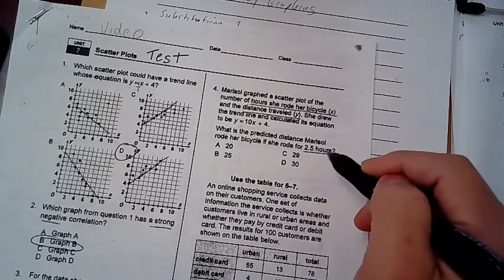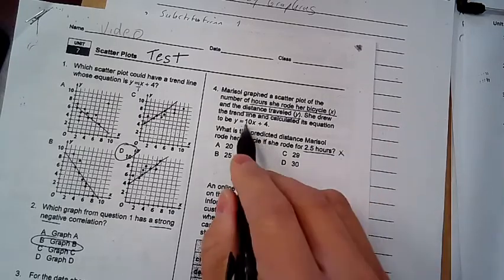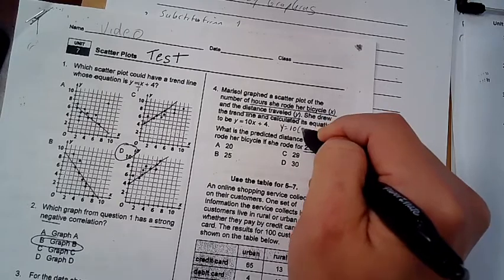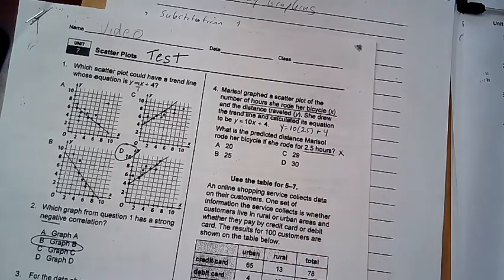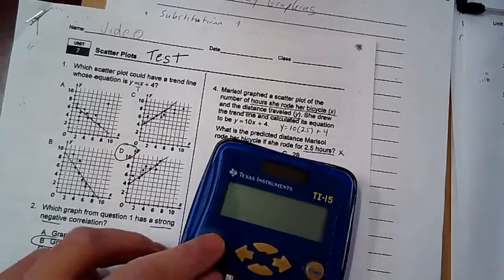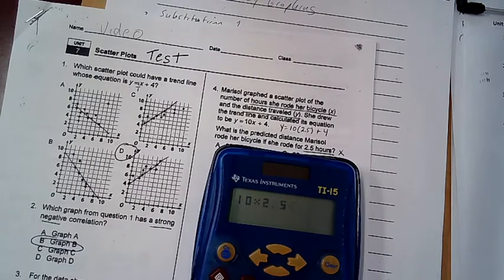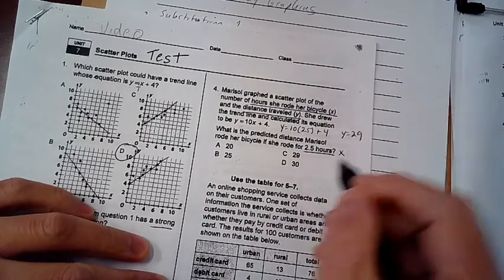So 2.5 hours, hours is x. So this is our x, and we're going to put it in here. y equals 10 times 2.5 plus 4. I'm just going to type that in. It's all on the same side of the equal sign. So I have 10 times 2.5 plus 4, and that gives me 29. So here y is 29. That's option C.